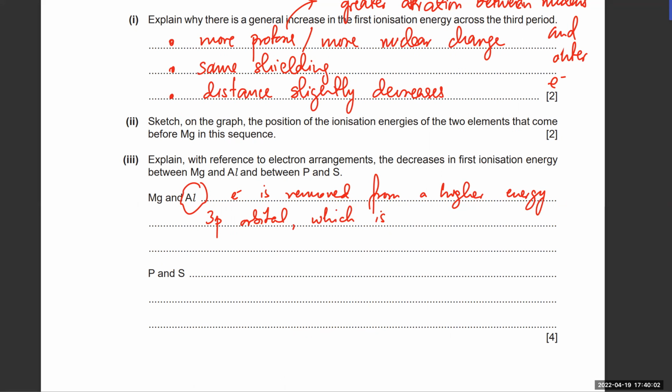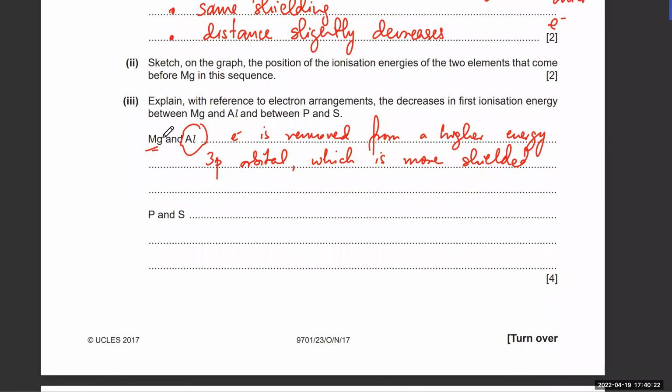So Al basically has more orbitals, and so it's removed from a higher energy 3p orbital. While in Mg, you'll write about Mg as well, that the electron is removed from a slightly lower energy 3s orbital, which is less shielded. So you can write the other one as well.